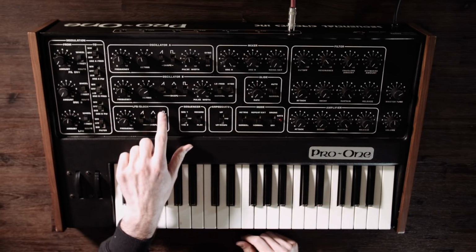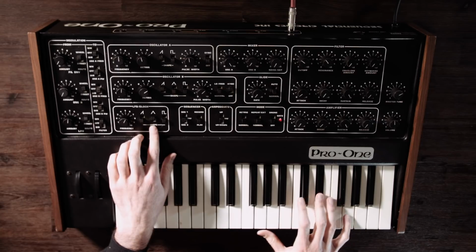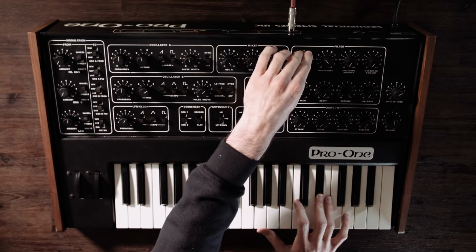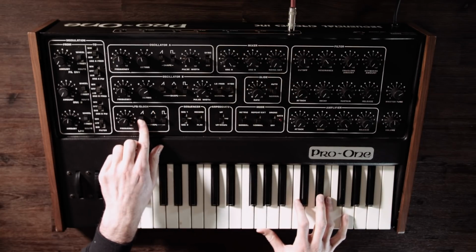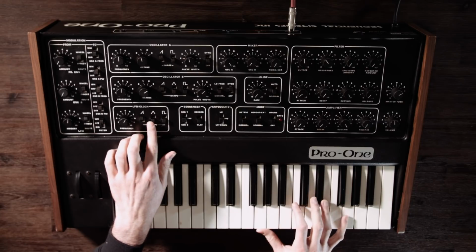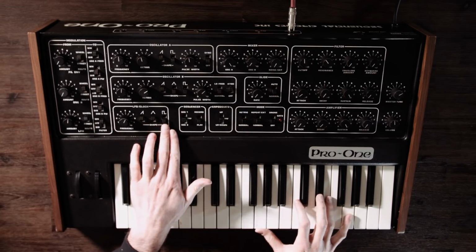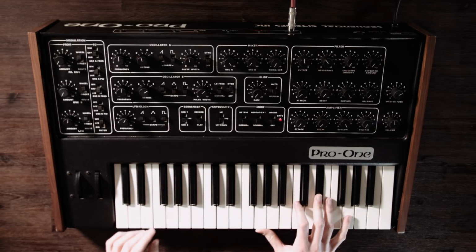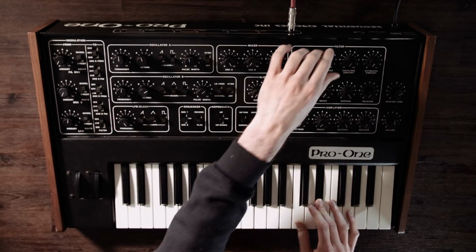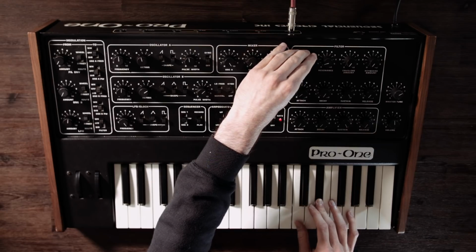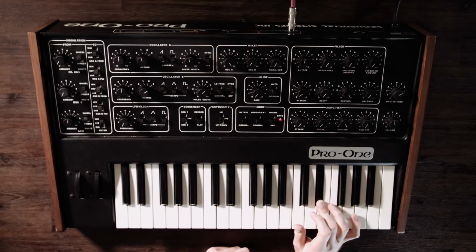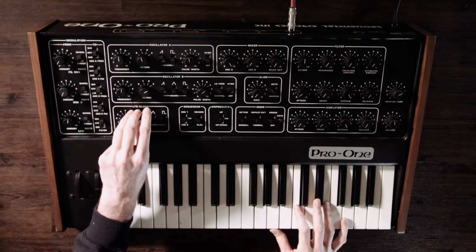Right now I have it a square wave, but I can switch it to a triangle or a sawtooth or a mixture of them. So you get these interesting new shapes. Fastest rate. Slowest. And then the rest of the modulation is very similar.